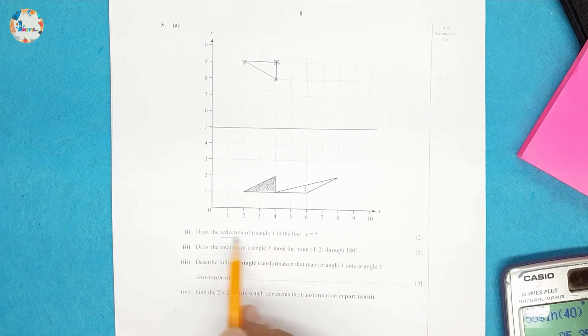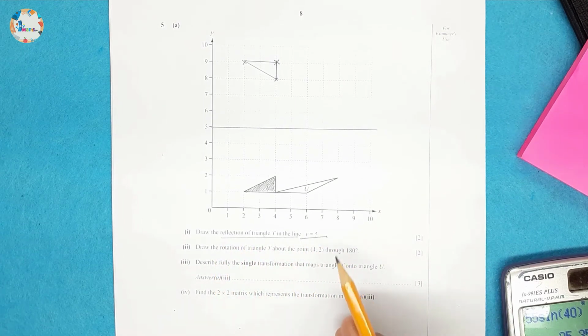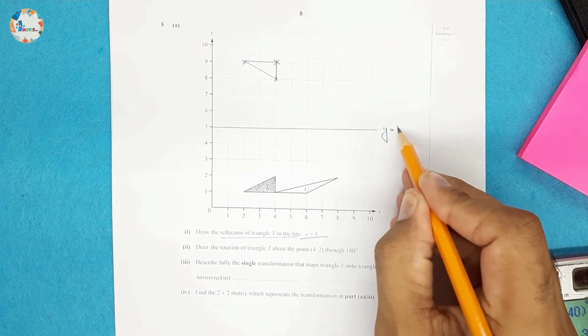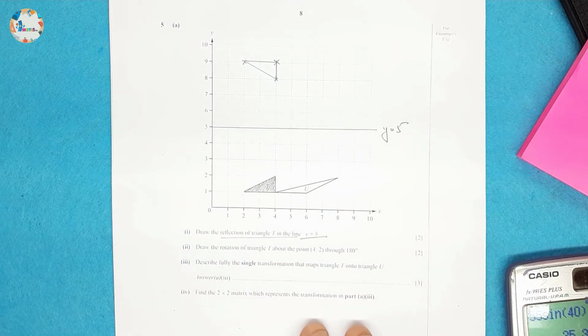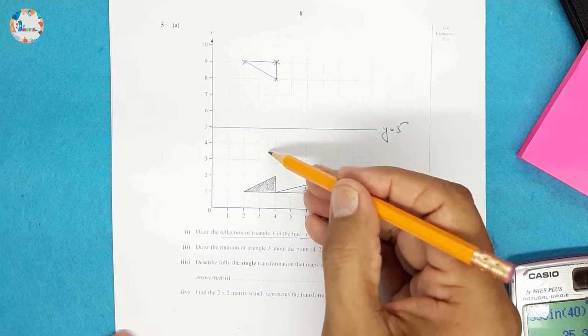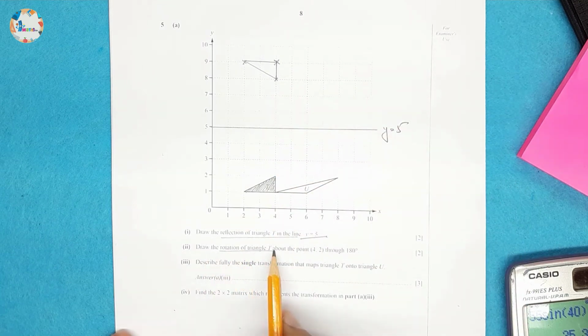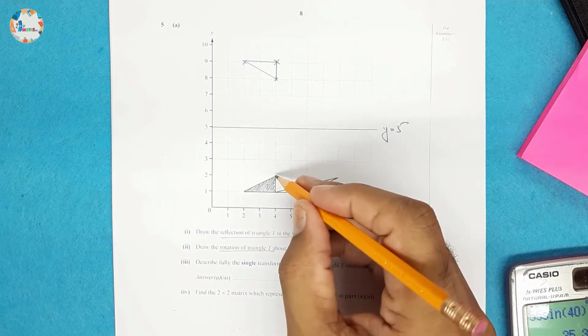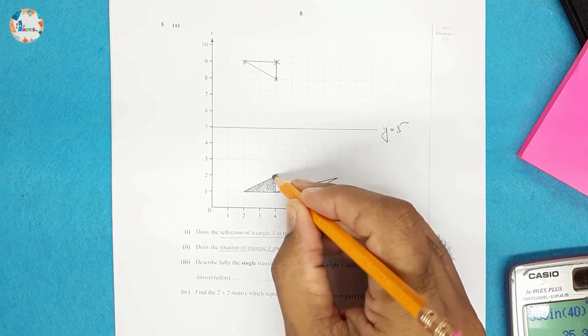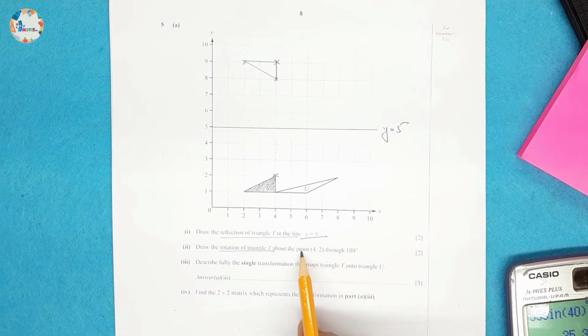Draw the reflection of triangle T in the line y is equal to 5. So this is the y is equal to 5 line. So this is done, and you can see 1, 2, 3 units from this one, and 1, 2, 3 units. So draw the rotation of triangle T about the point (4, 2), and point (4, 2) is basically this point. So about point (4, 2) through 180 degrees we have to rotate T.